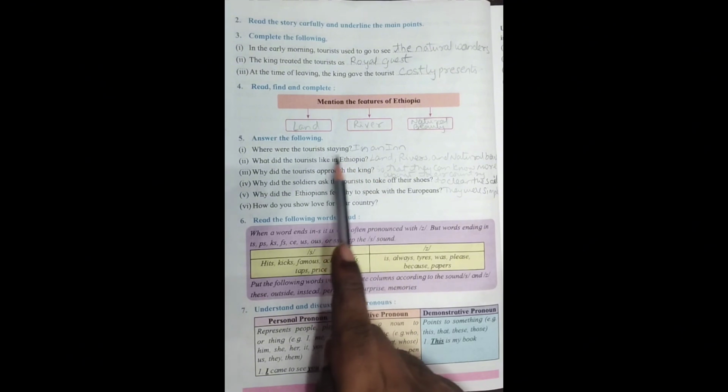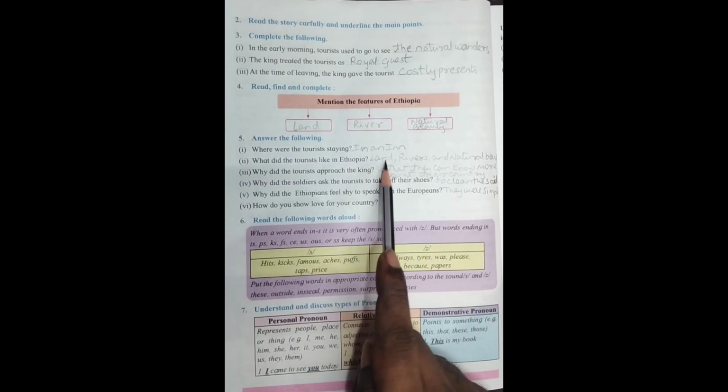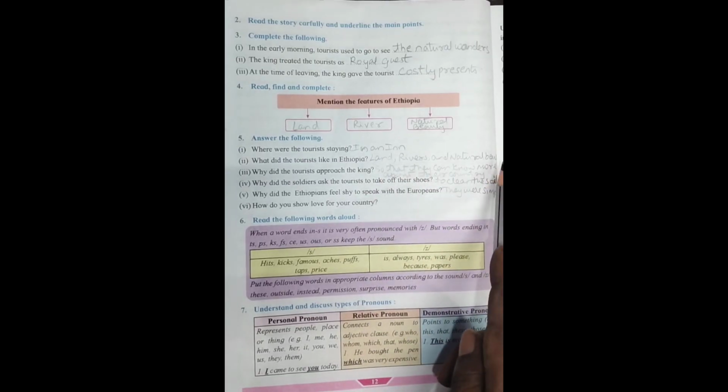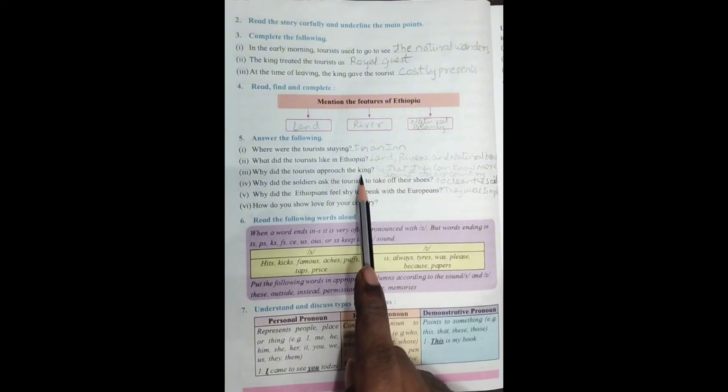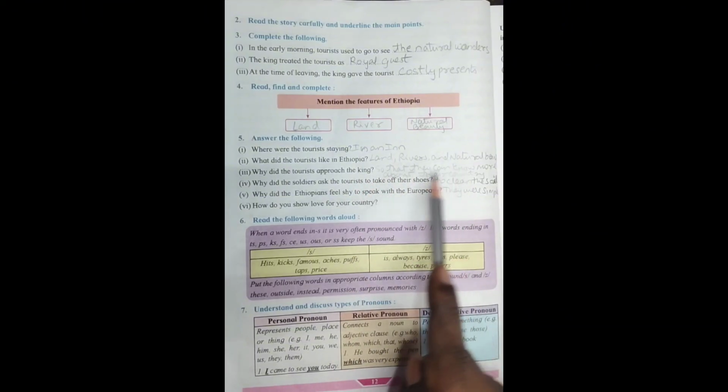Answer the following. Where were the tourists staying? They were staying in an inn. What did the tourists like in Ethiopia? The tourists liked their land, rivers, and natural beauty. Why did the tourists approach the king? They approached the king so that they can know more about their country.